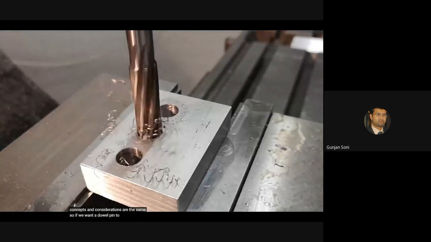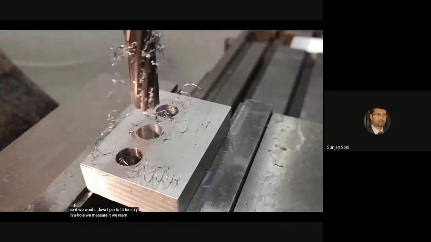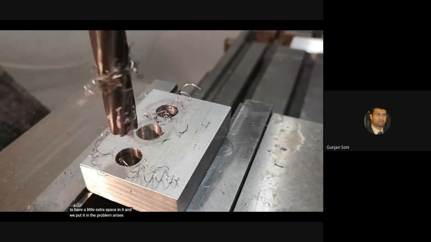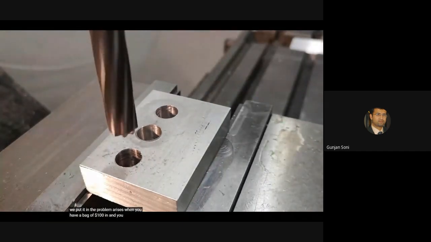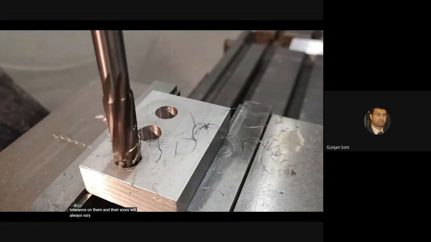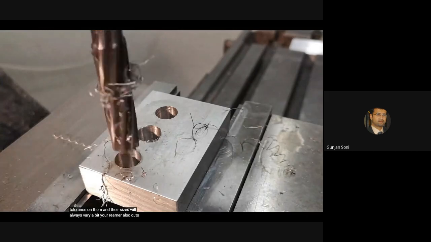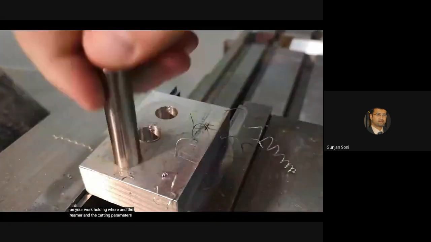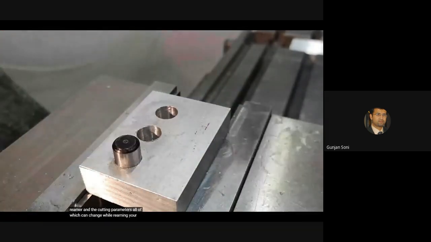So if we want a dowel pin to fit loosely in a hole, we measure it, we ream the hole to have a little extra space in it, and we put it in. The problem arises when you have a bag of 100 dowel pins and you have to ream 100 holes. Dowel pins have a tolerance on them, and their sizes will always vary a bit. Your reamer will also cut slightly different sized holes, depending on your work holding, wear in the reamer, and the cutting parameters, all of which can change while reaming your 100 holes.